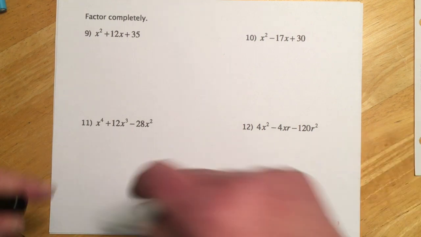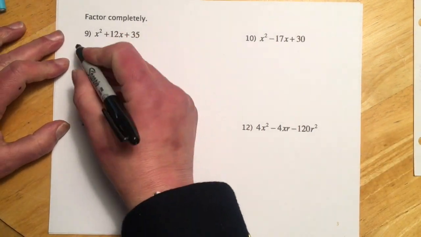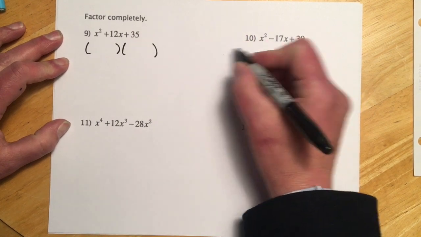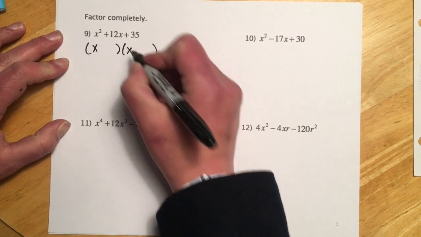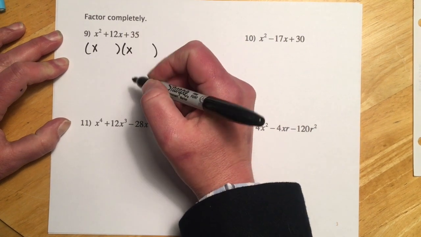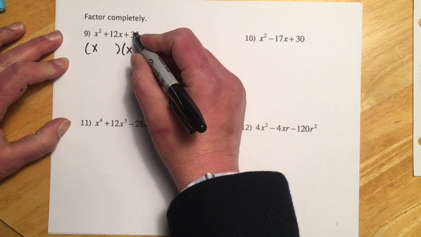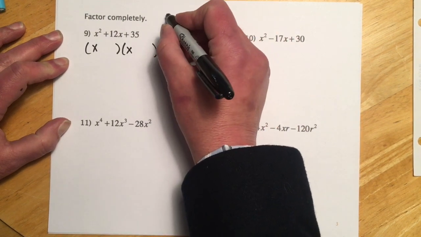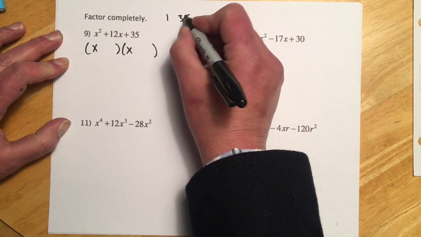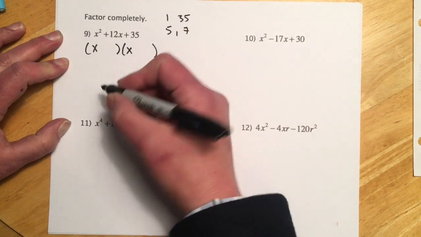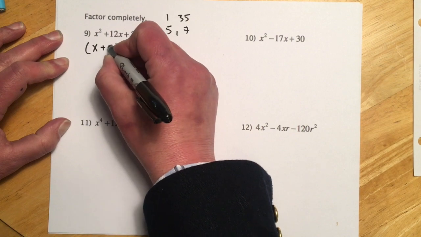So looking at this first one, when we're in this form, we're going to just set our set of parentheses, and we're going to lead with x's. And then we ask what multiplies to be the end but adds to be the middle. So what multiplies to 35 and adds to be 12. If we think of our factors of 35, we got 1 and 35 and 5 and 7. And 5 and 7 add to 12, so that's going to be it.